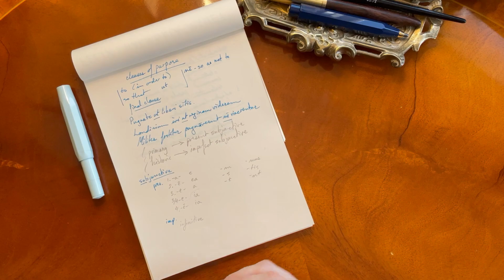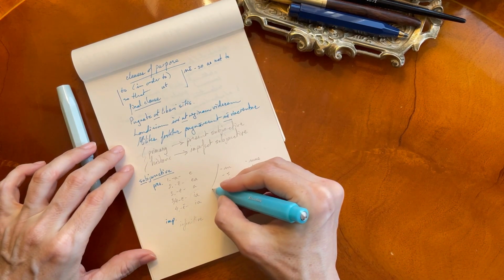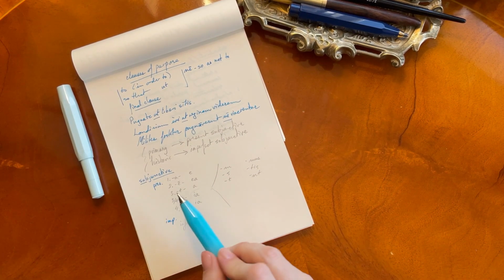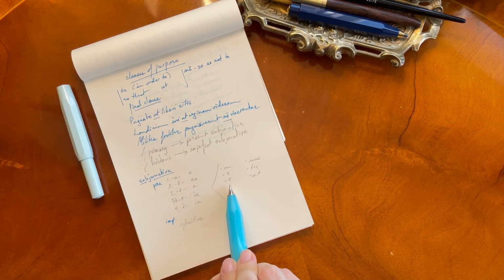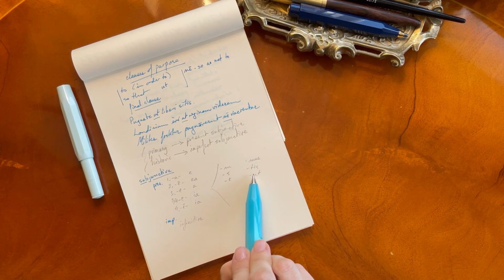That's our imperfect. And for present tense, amem, ames, amet, amemus, ametis, ament.